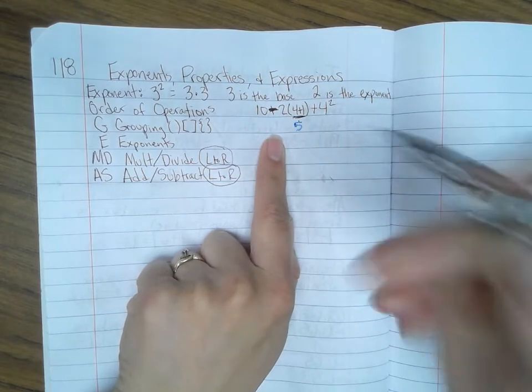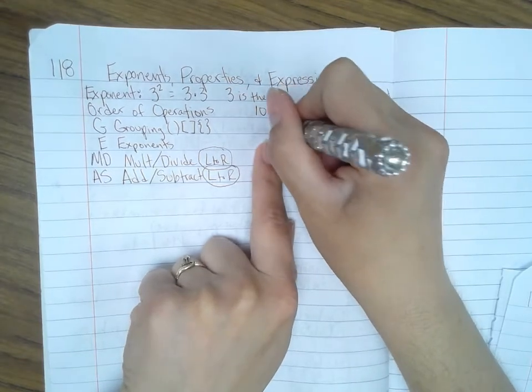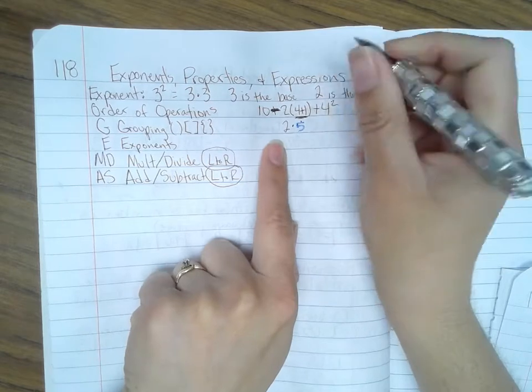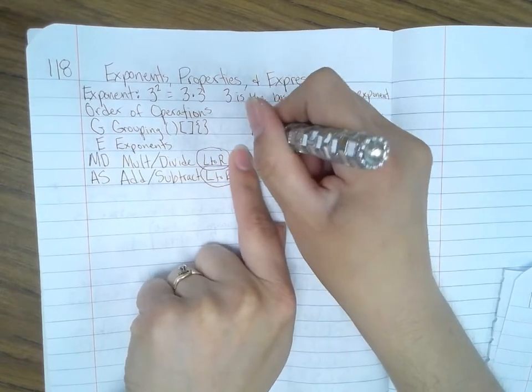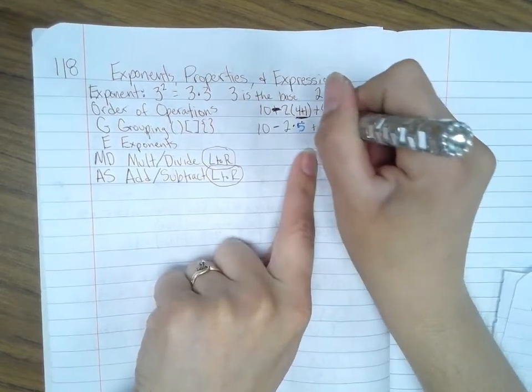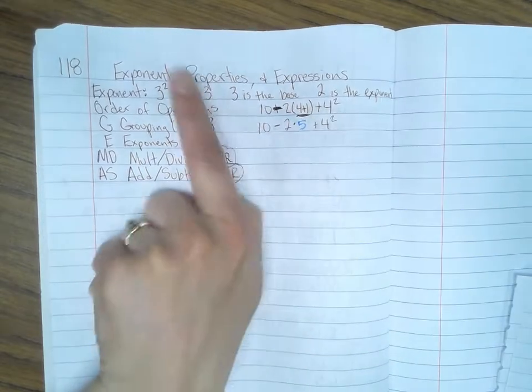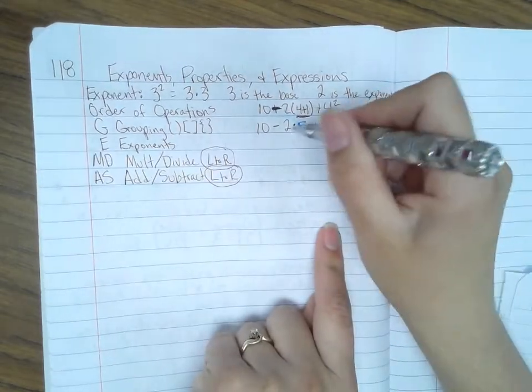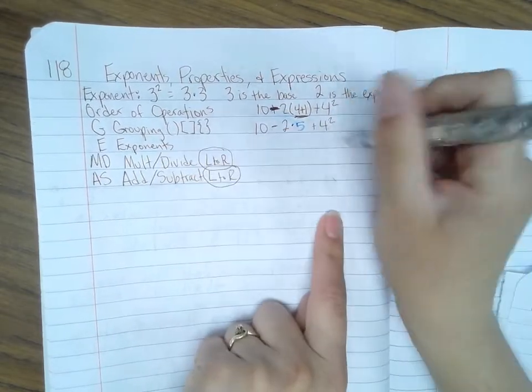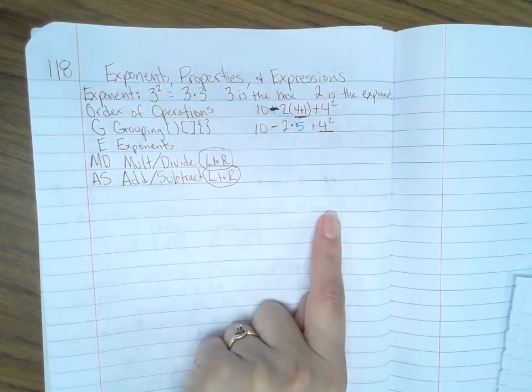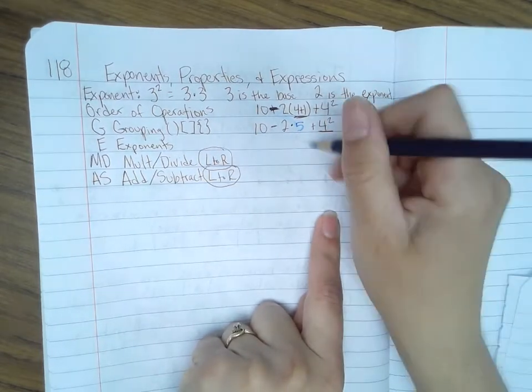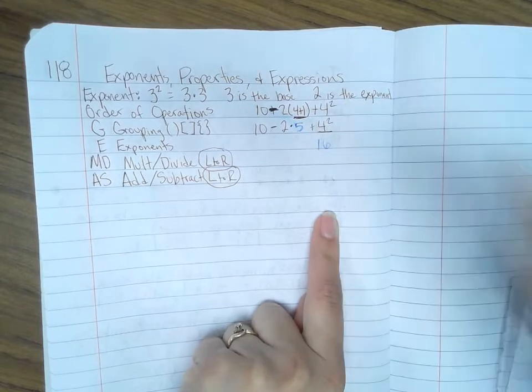So that becomes 5. I just bring down everything I haven't changed. Now this 2 on the outside of the parentheses just means times. So bring down everything that we haven't changed. Next come exponents, so I'm going to do this next. 4 to the second power means 4 times 4, that's going to give me 16.